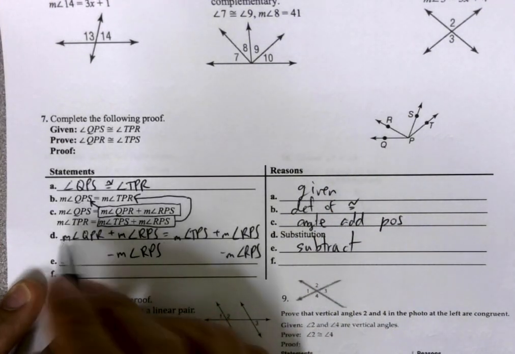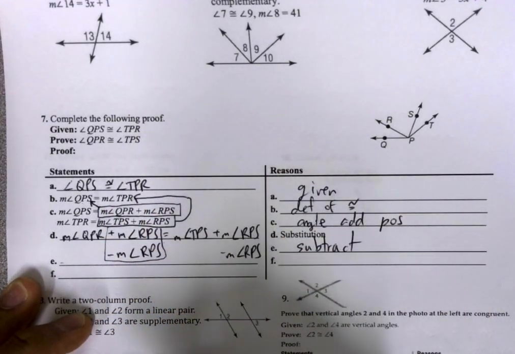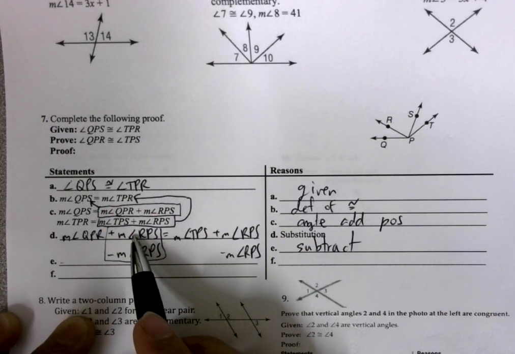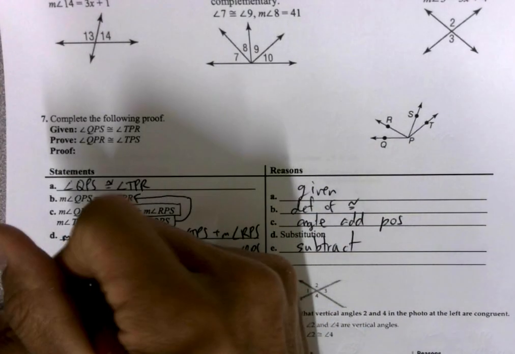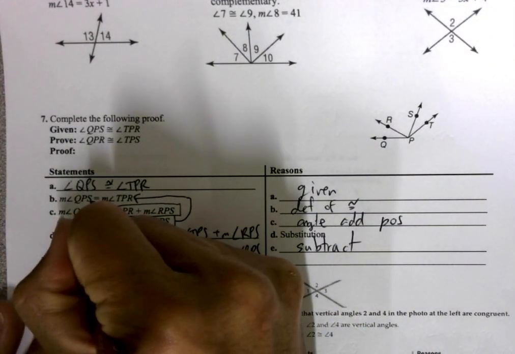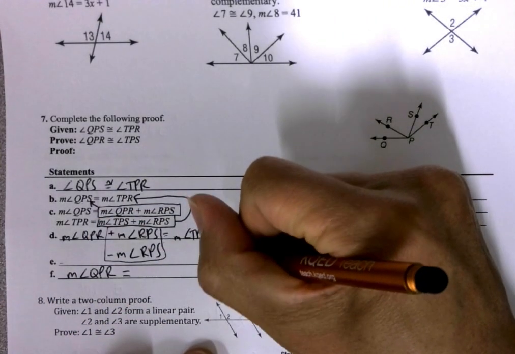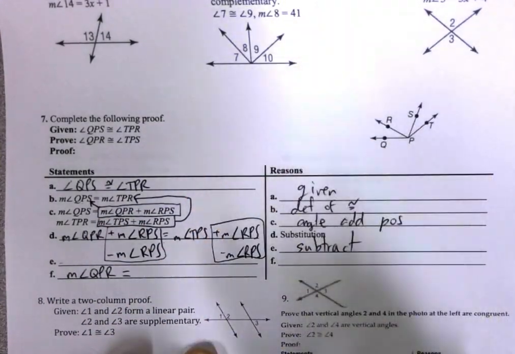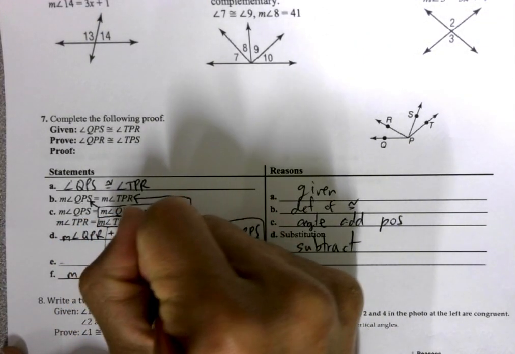Now what do we do? Well, now we can replace this expression with what it's equal to, right? So what is measure angle RPS minus measure angle RPS equal to? It's 0, and it goes away. So it's measure angle QPR is equal to, and now what am I going to do over here? I'm going to replace this expression with what it's equal to, namely 0. It goes away. So we have measure angle TPS.